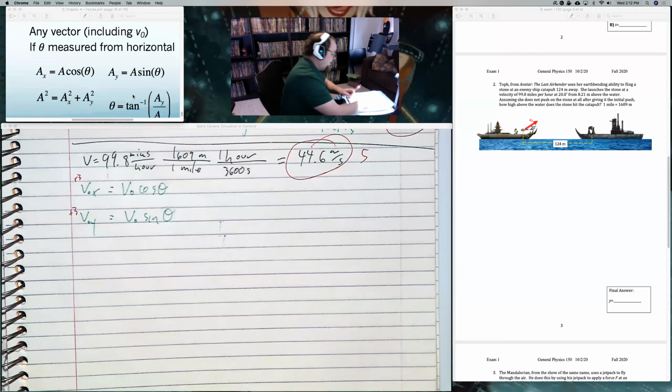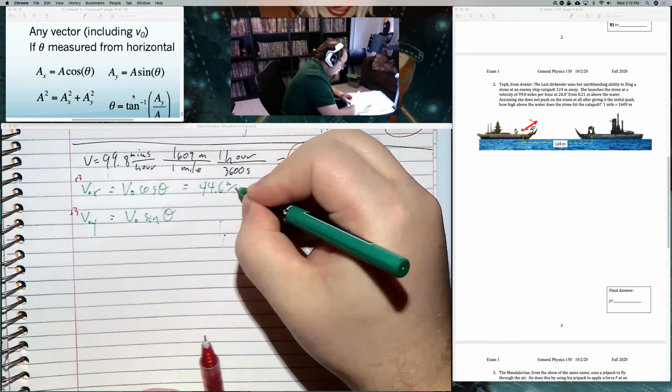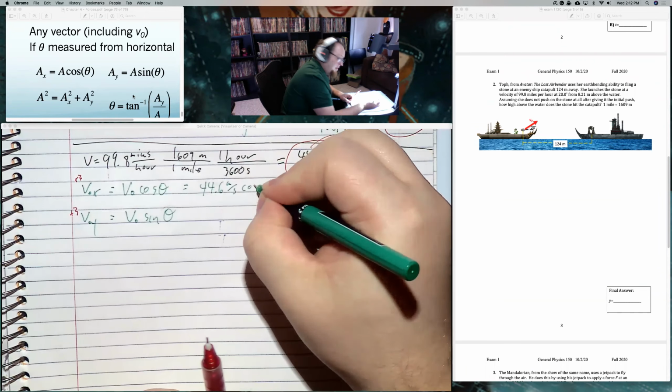But either way, I can plug in the numbers. V naught is 44.6. And the angle was 20 degrees. And V naught Y would then be 44.6 sine of 20 degrees. 2 points for this number, 2 points for this number.